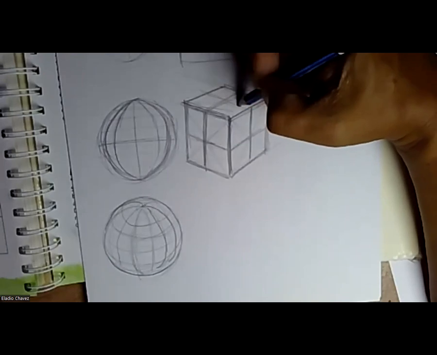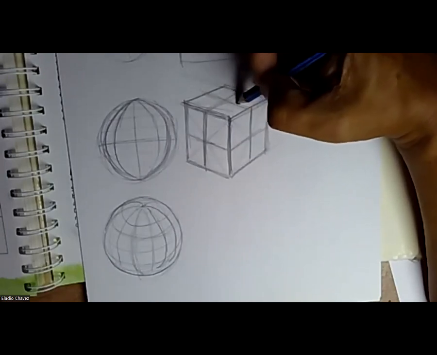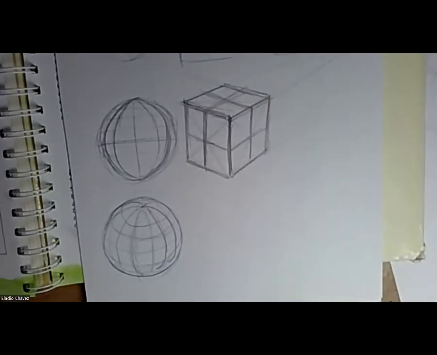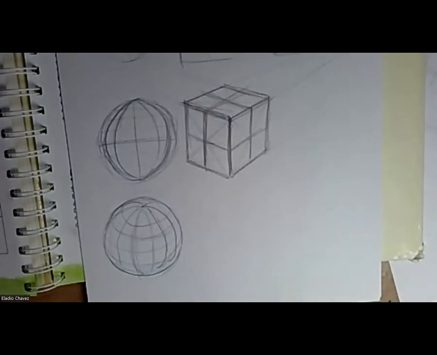All right, just that lesson alone, thousands of dollars. Art school's so expensive, but there you go. That's it right there. You've got to practice that.